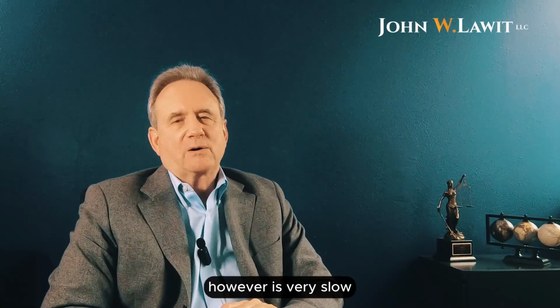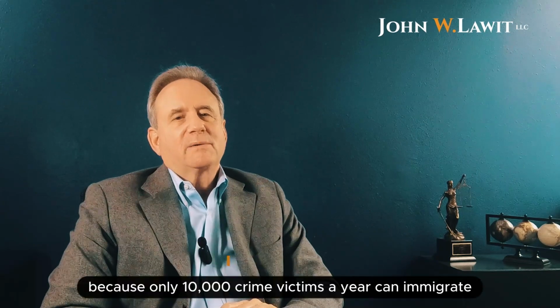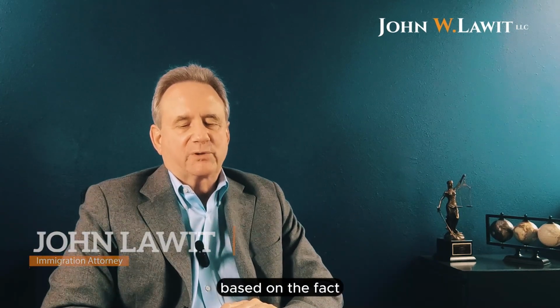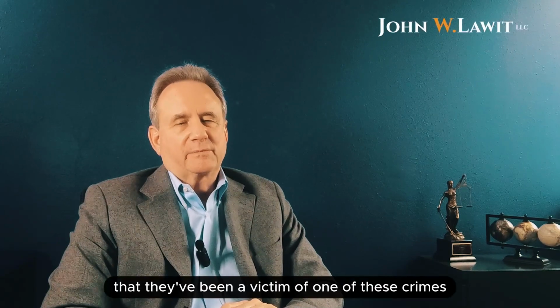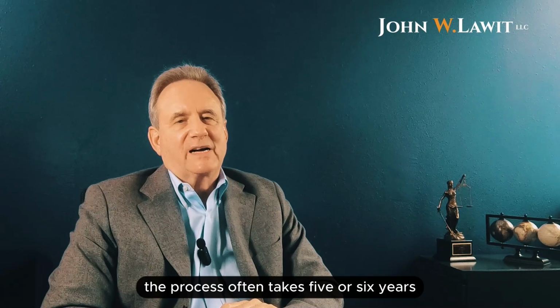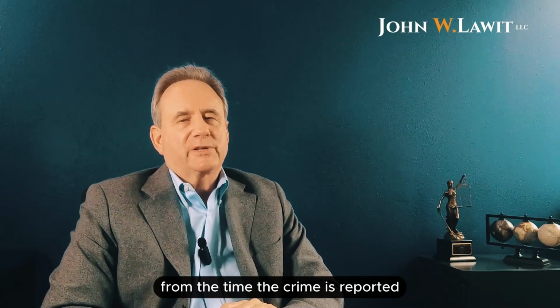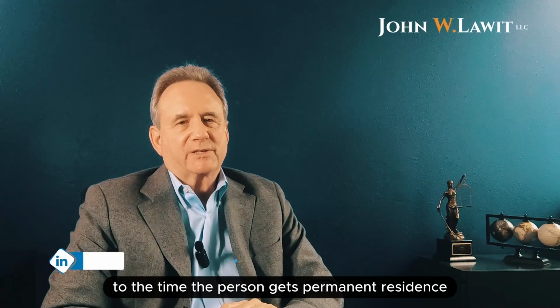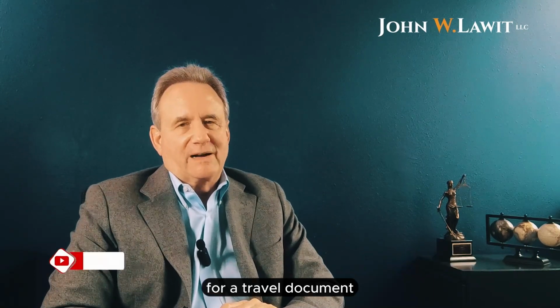The process, however, is very slow because only 10,000 crime victims a year can immigrate based on the fact that they've been a victim of one of these crimes. The process often takes 5 or 6 years from the time the crime is reported to the time the person gets permanent residence. But the crime victim is allowed to stay in the United States, is allowed to work, and in many cases can qualify for a travel document.